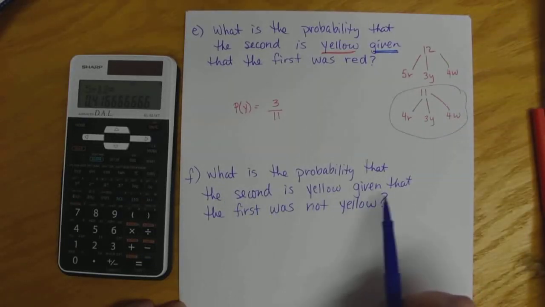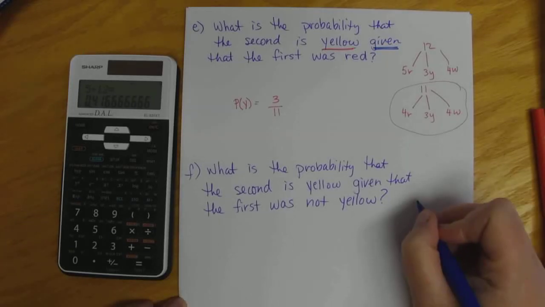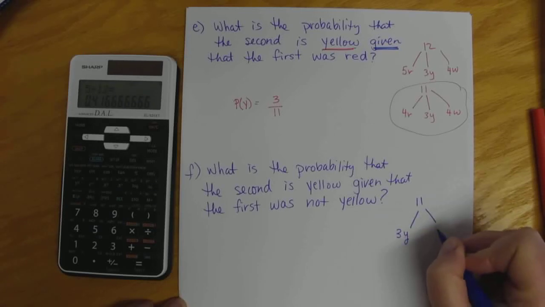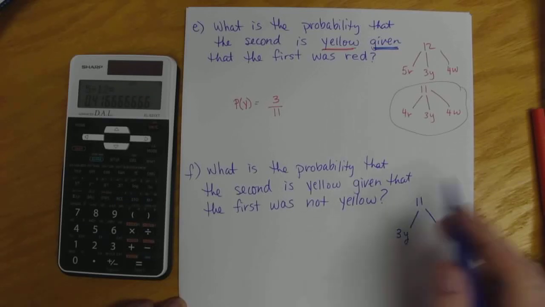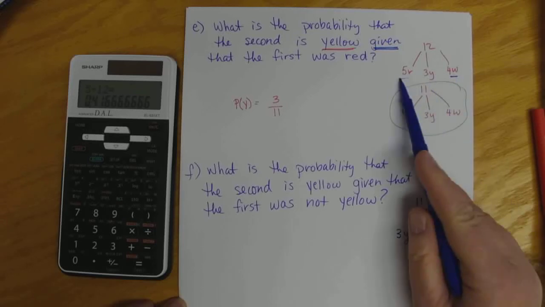The second is yellow given that the first was not yellow. So we know that there's 11 left, and we know that there's 3 yellow left, and then the rest are not yellow. And we knew that the first was not yellow. So one of these others, there was 9 of them altogether.